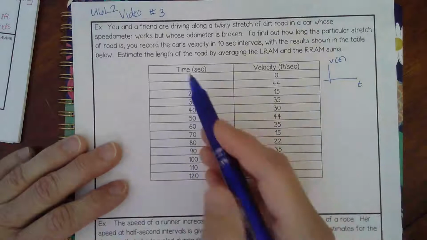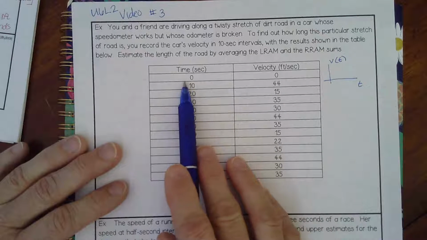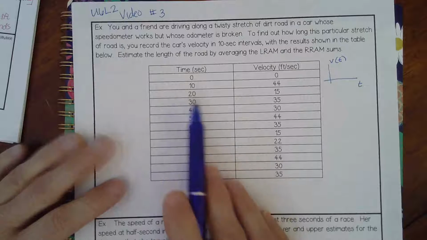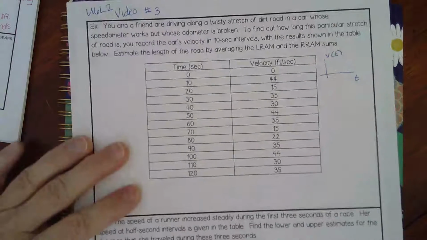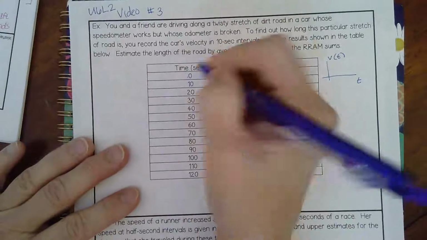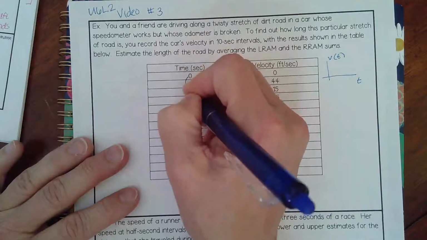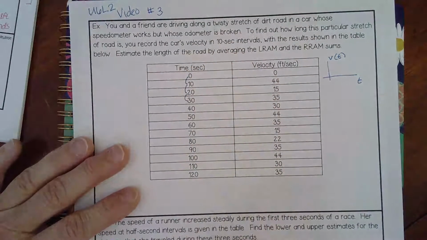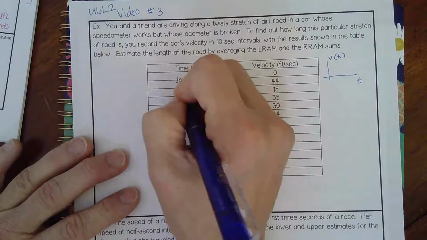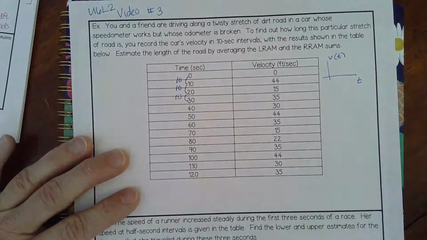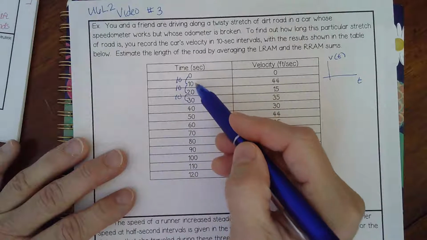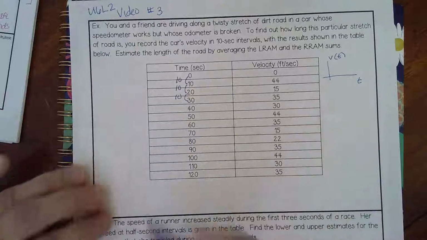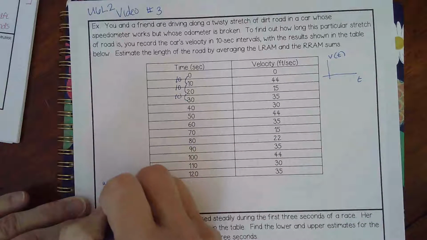The cool thing is we can look at our time intervals, and you'll notice that these are in 10-second intervals, which tells us that the width of each rectangle would be 10. We don't have to do any calculations. We can see the time is increasing by 10 seconds, so the width is going to be 10.